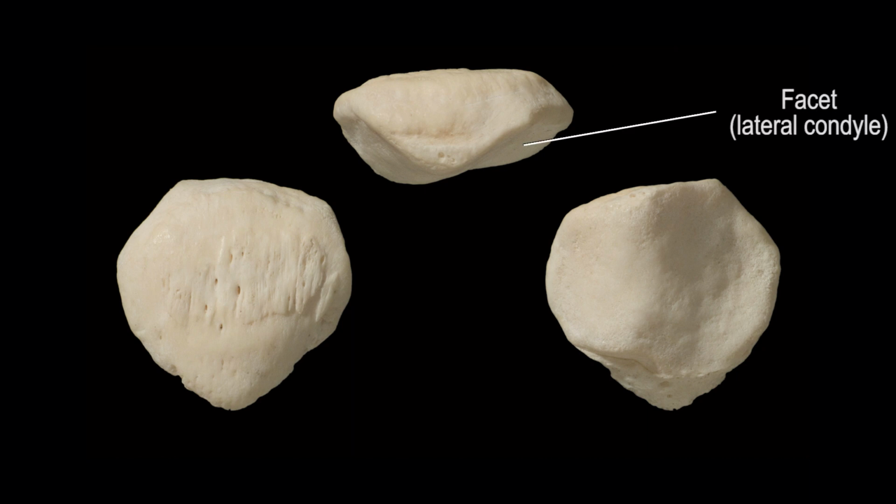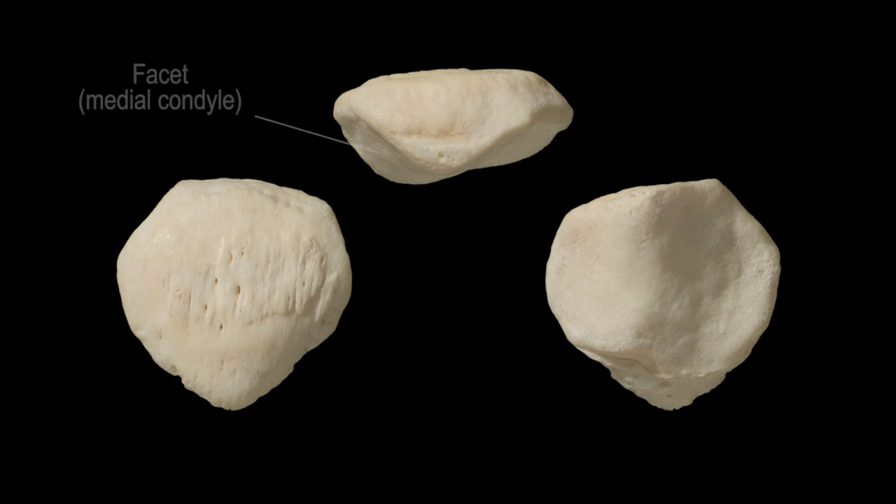We can see the fossa depression for the facet of the lateral condyle of the femur here, and the fossa depression for the facet for the medial condyle of the femur here. And between the two facets for the condyles of the femur, we can see the outline of the vertical ridge.